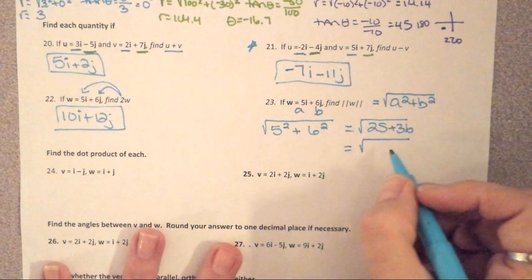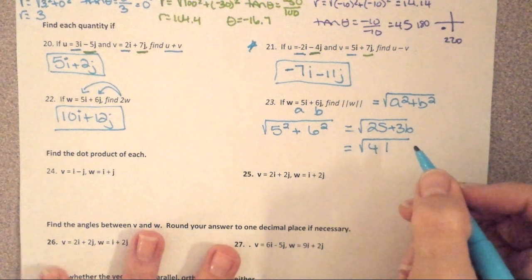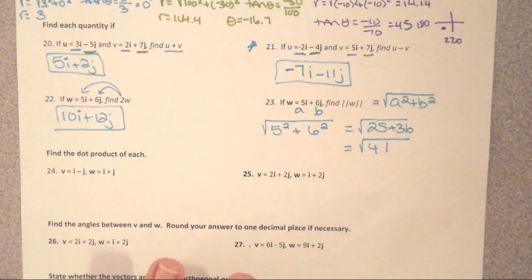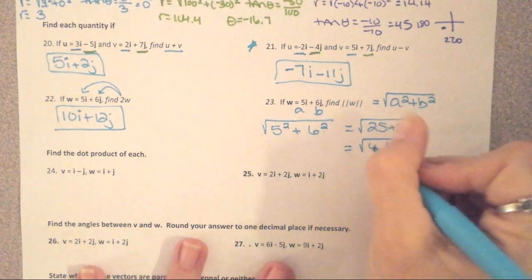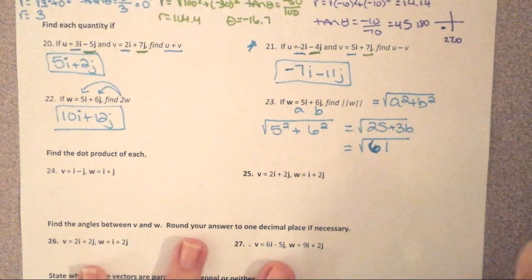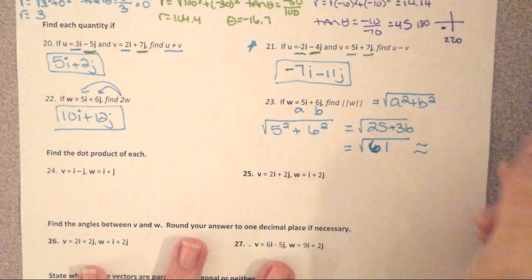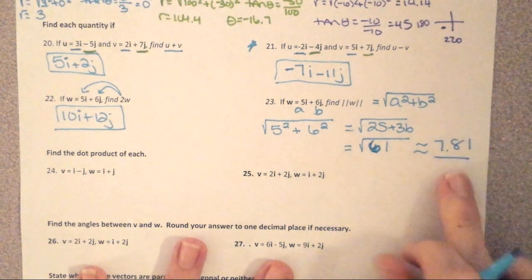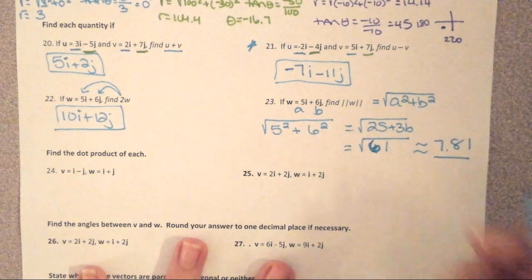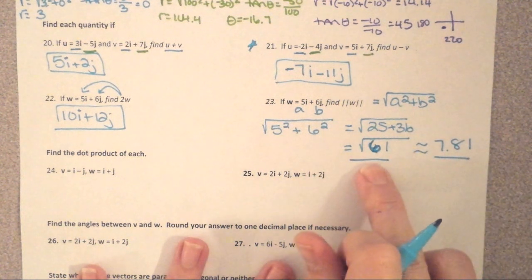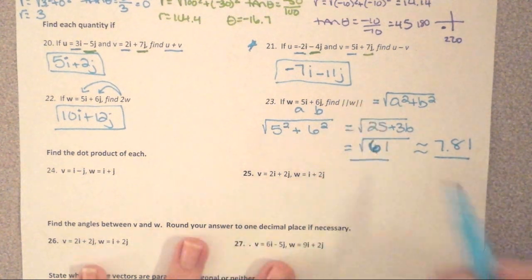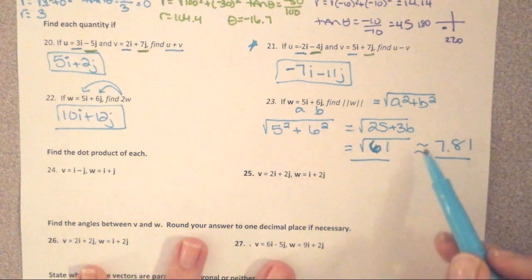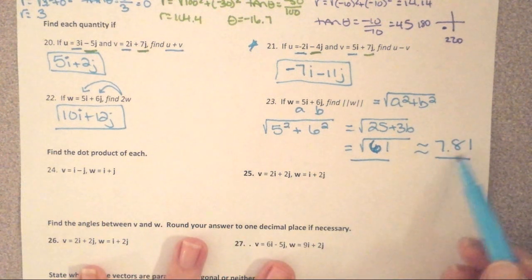That equals the square root of 61. And the square root of 61 is approximately 7.81. Okay, so this is my approximate, my rounded answer, and this is my exact answer. So the magnitude of w is the square root of 61, which is approximately 7.81.